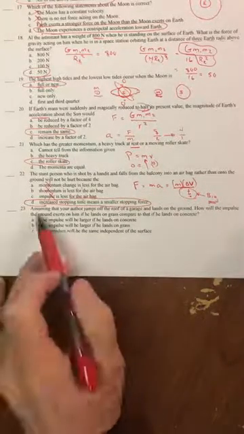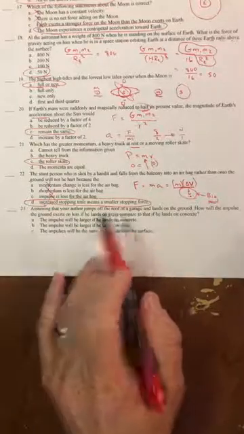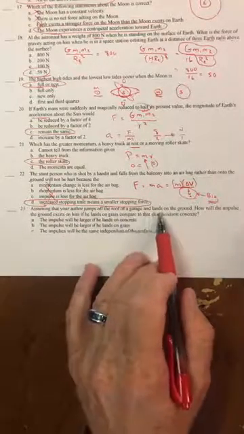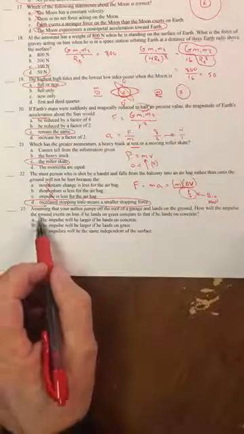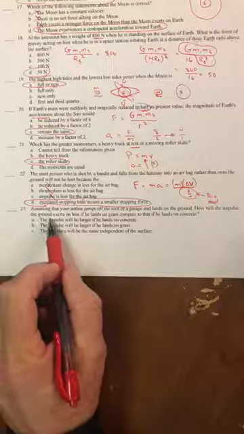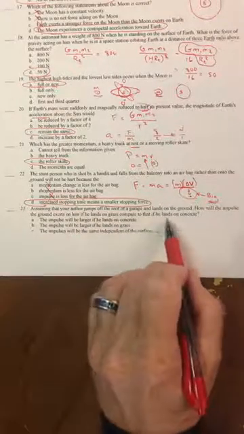All right, assuming that your author jumps off the roof of a garage and lands on the ground, how will the impulse the ground exerts on him if he lands on the grass compare to if he lands on the concrete? So this is a lot like the last problem we did.